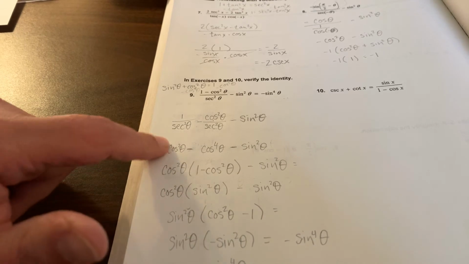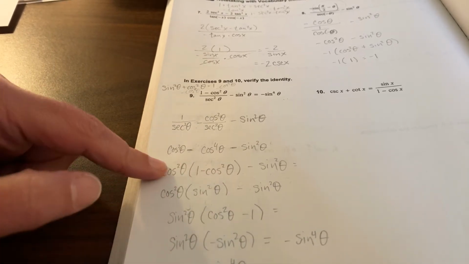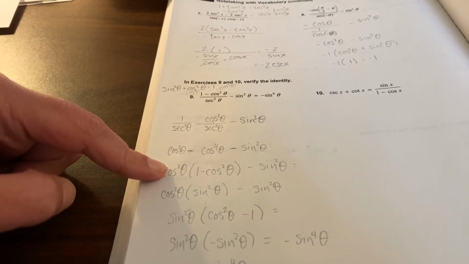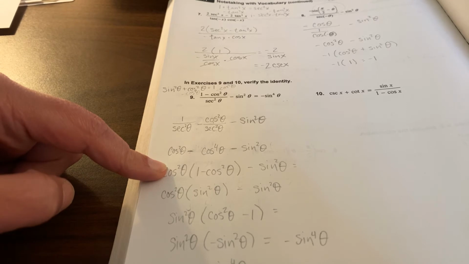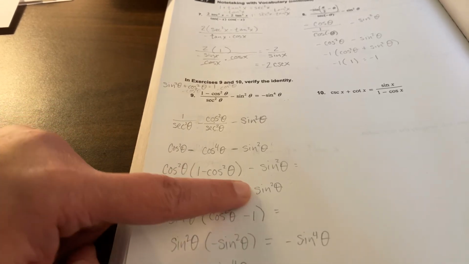So let's deal with these cosines here. Maybe I can factor out a cosine squared. So if I factor out a cosine squared of theta, then I would have 1 minus cosine squared of theta.